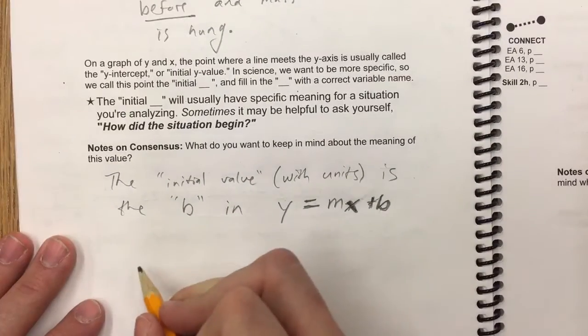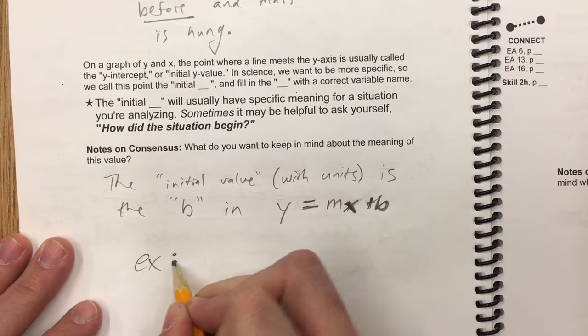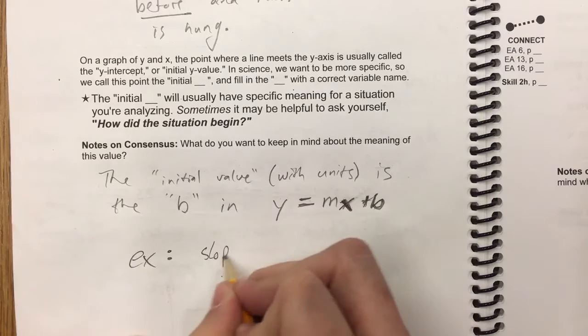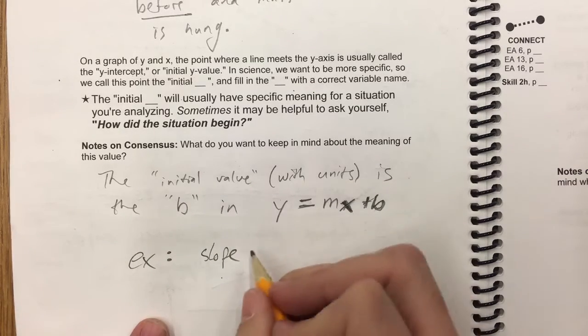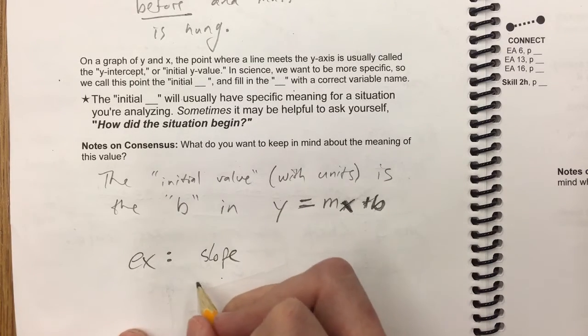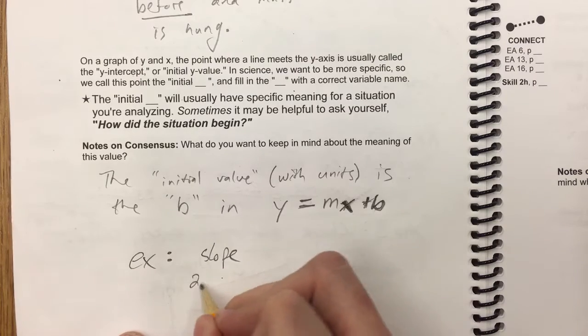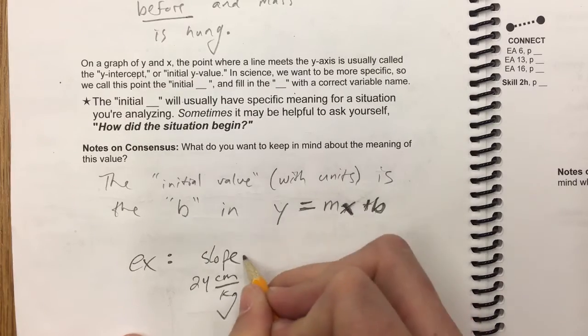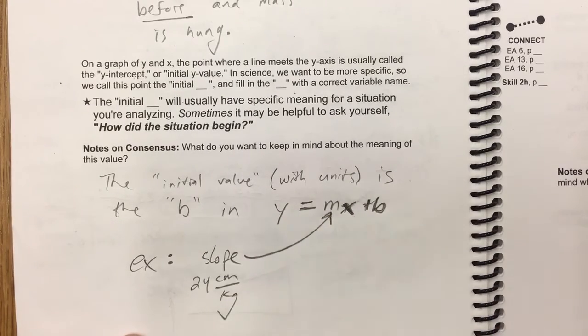So, for example, some groups calculated today that the slope of their graph was equal to 24 centimeters per kilogram. The slope is this m number.